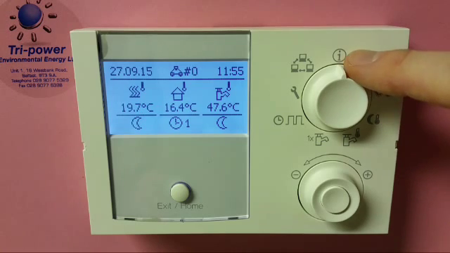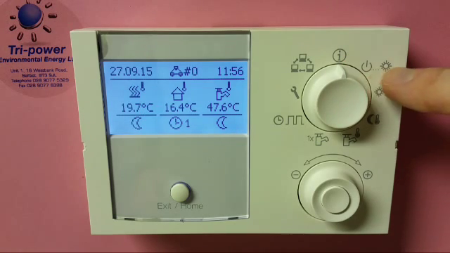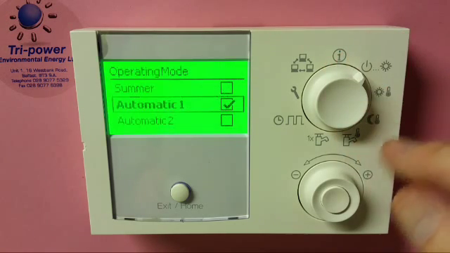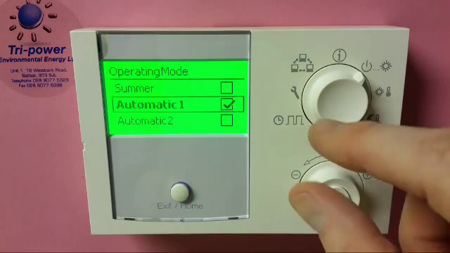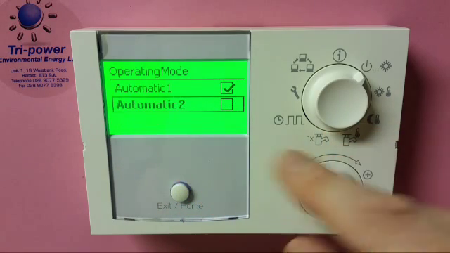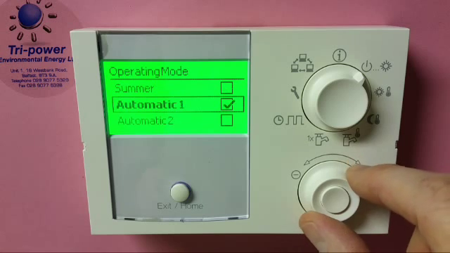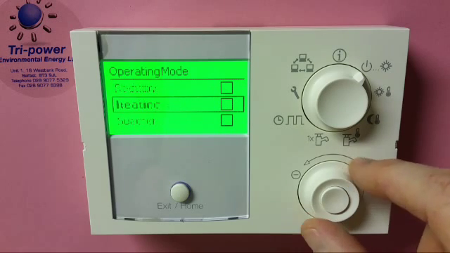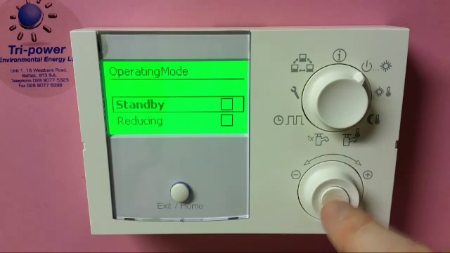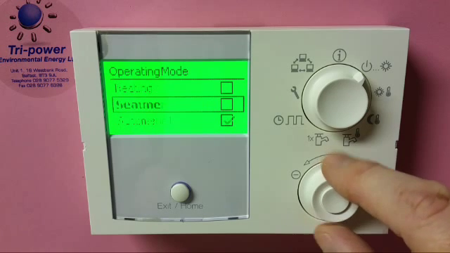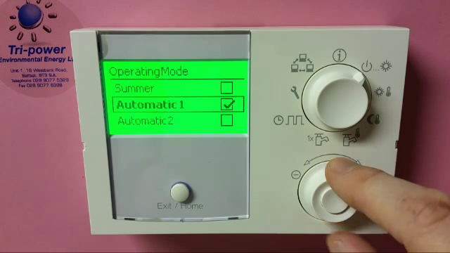On the right hand side you have information. You have your modes. So if I switch to mode, at present we're on automatic 1. I can jog through these so you see that I'm highlighting the different boxes. And I can select any of these by pressing the center button. But at the moment we will leave it on automatic 1.